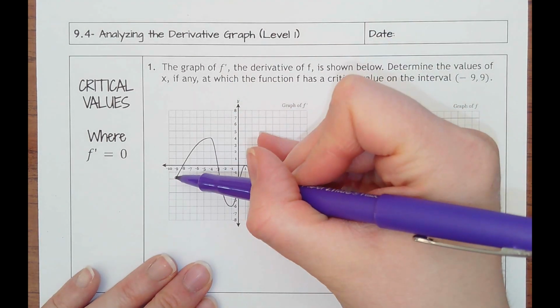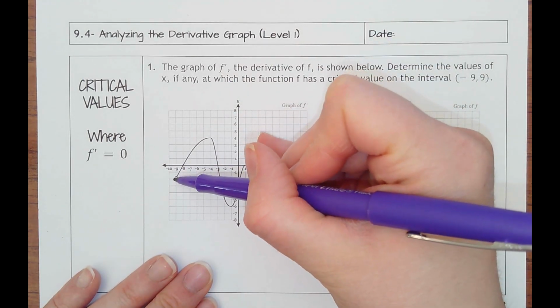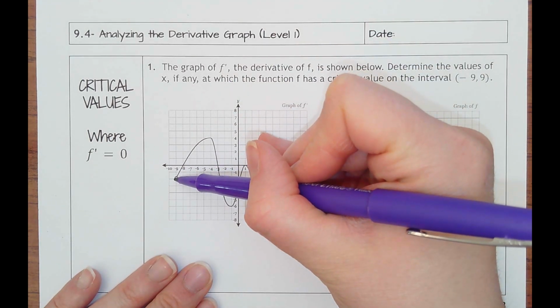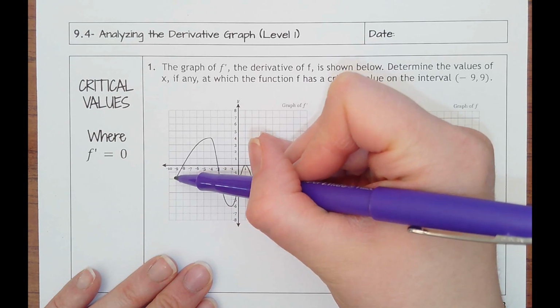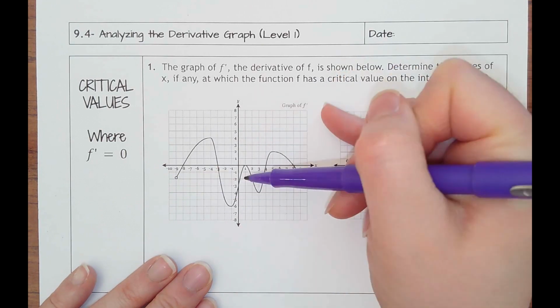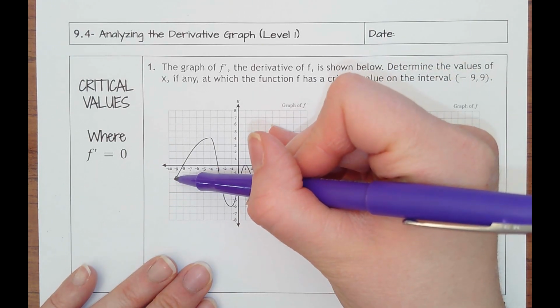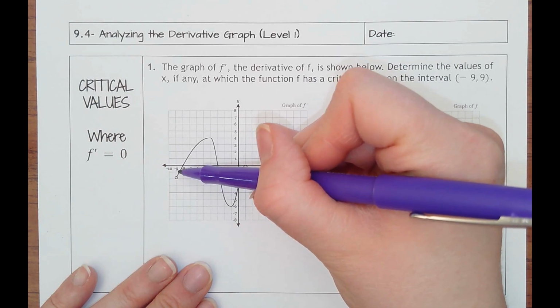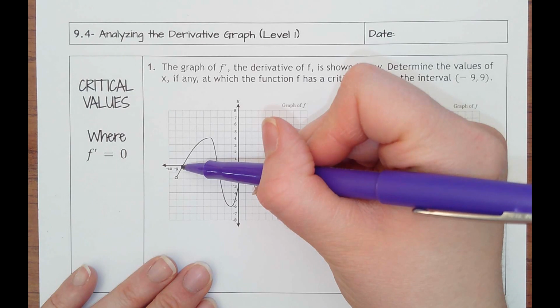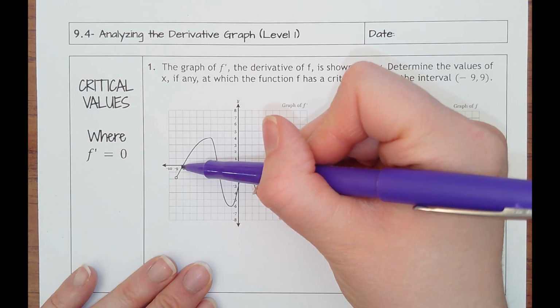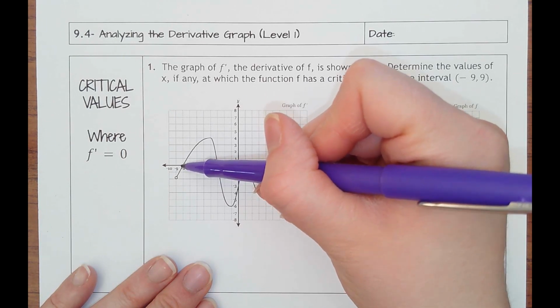Right here, when x is -9, think about what kind of slope this line has. I shouldn't even say slope on this. Think, what y value is at -9? It is -2. So on our normal graph, there should be a negative slope, -2 slope, when x is -9. Then as it gets closer to x is -8, this has a y value of 0, saying our slope is 0. We call those critical values.